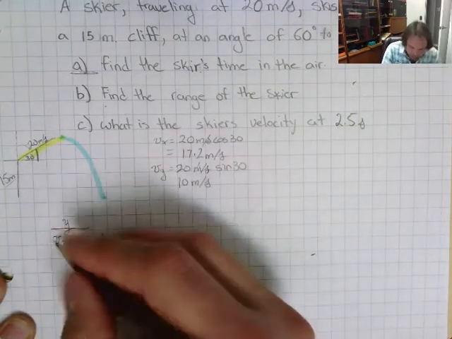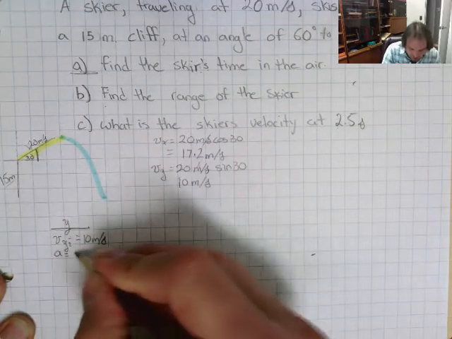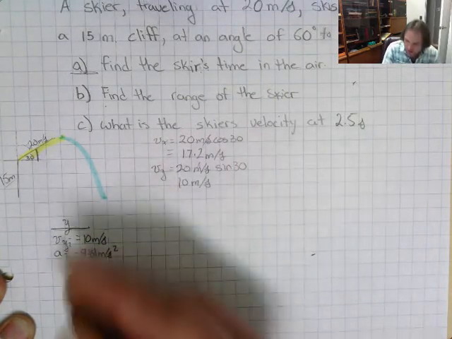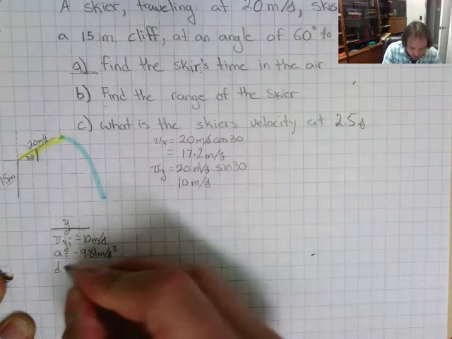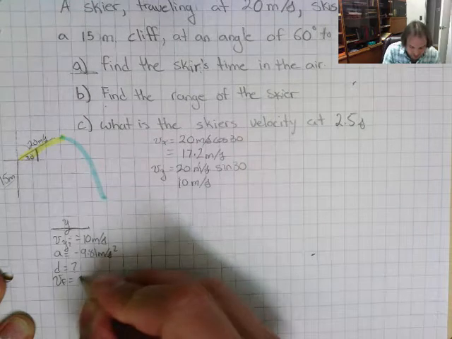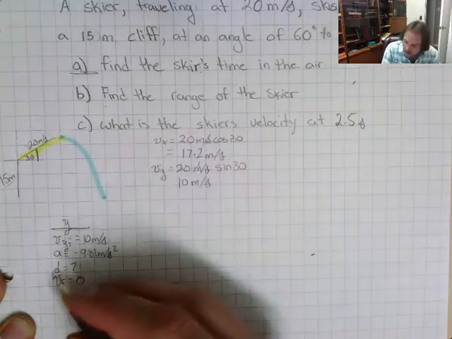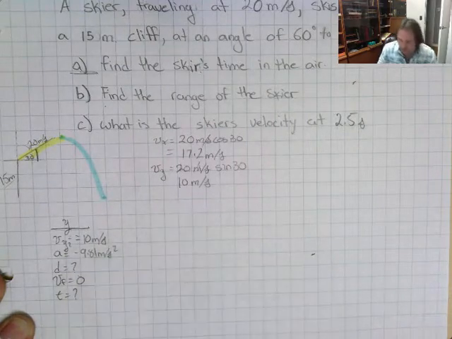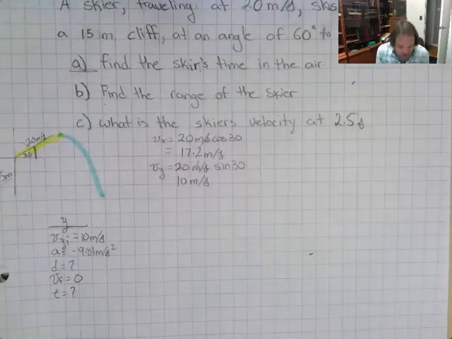We know my acceleration is equal to negative 9.81 meters per second squared. My distance, we do not know. We know my final velocity is equal to 0 at this point here. And my time is what we're trying to figure out first. Okay? So let's try and solve this.